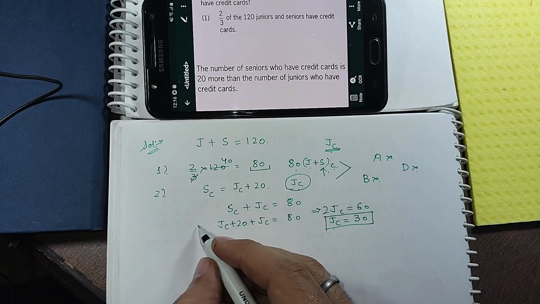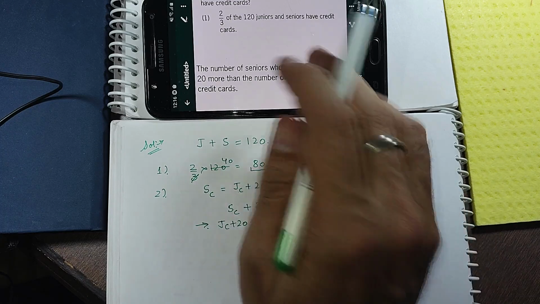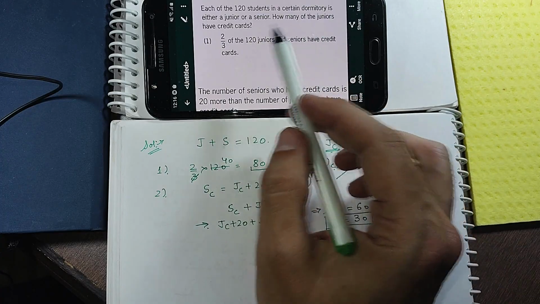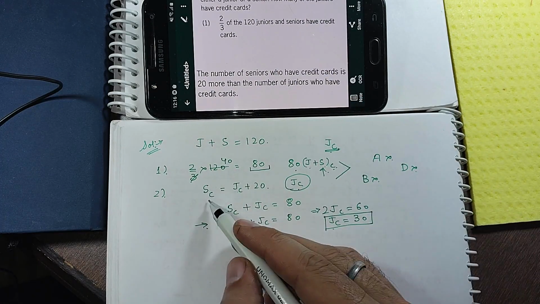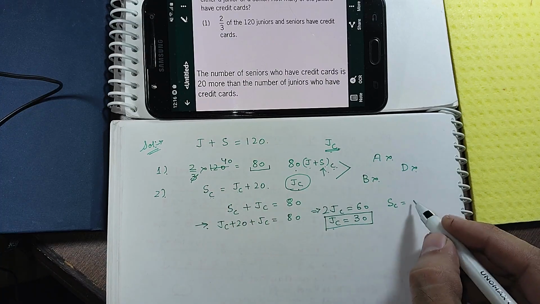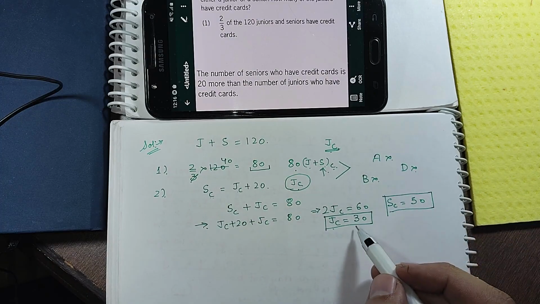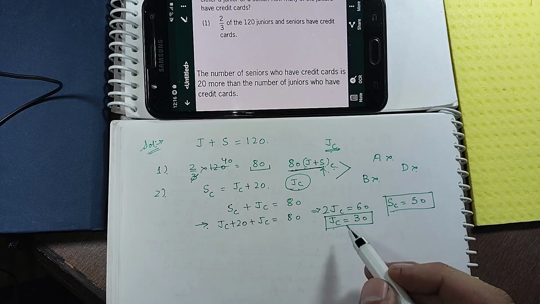Right? You can stop over here also and mark option C, just because you know that now I can find what I have been asked to find, that is how many of the juniors have credit cards. Now let's analyze this question a little bit. So the number of seniors who would be having credit cards will be JC plus 20. So 30 plus 20 is 50. Right? So this is 50 plus 30, so a total of 80 juniors and seniors would be having credit cards. So JC is equal to 30.